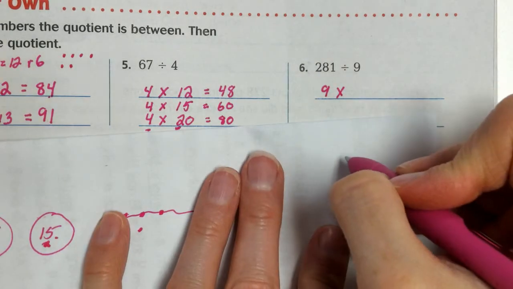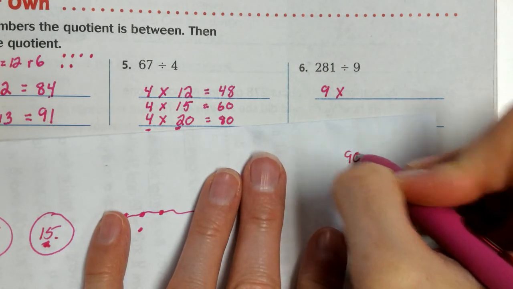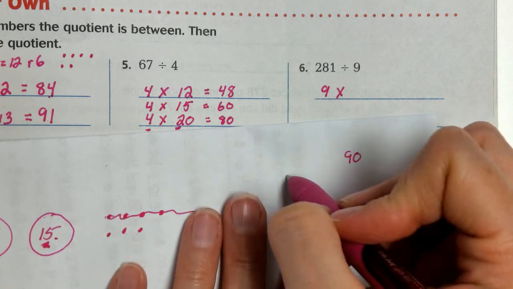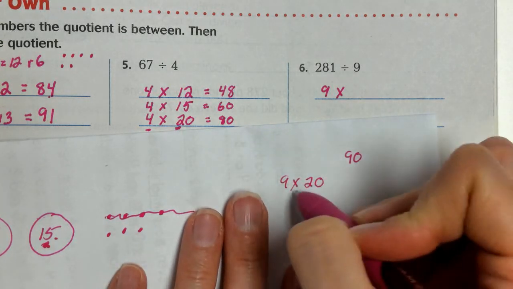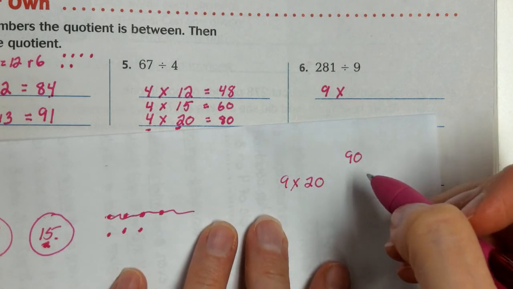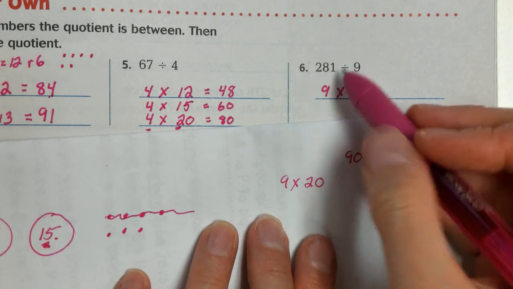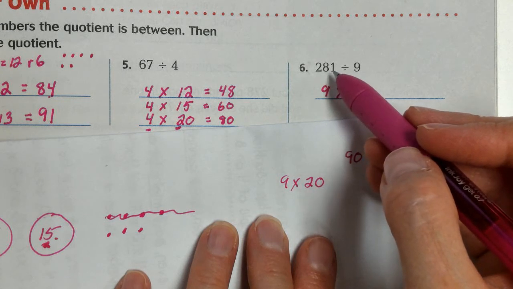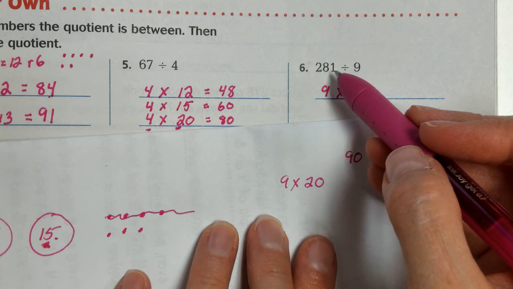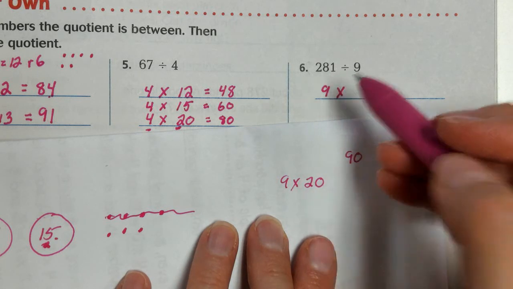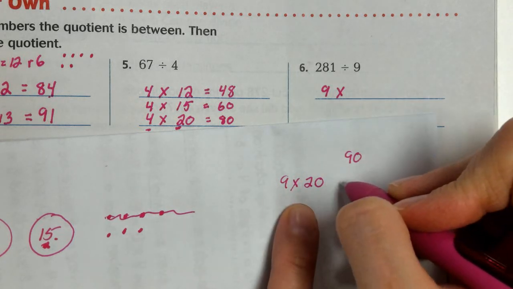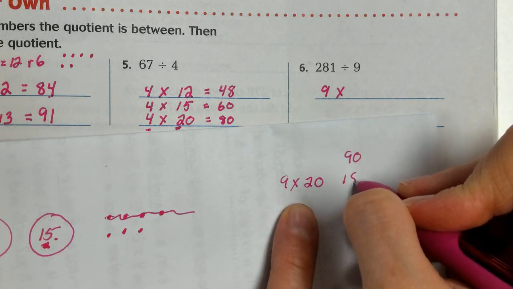9 times 10 is 90. 9 times 20. Well, let's think about 9 times 20. 9 times 12 is not going to get you anywhere close to 281. So I'm going to multiply by tens. 9 times 20 is 180.